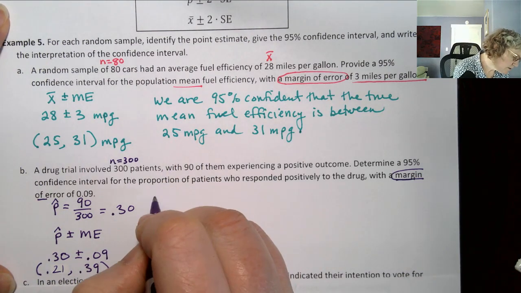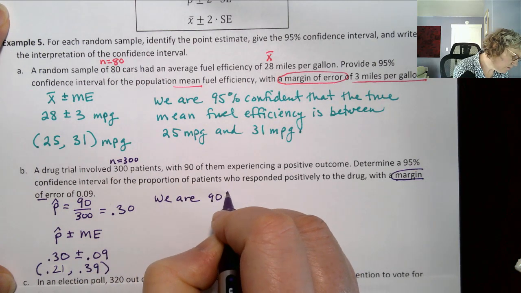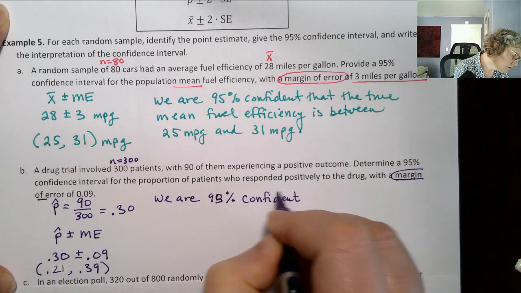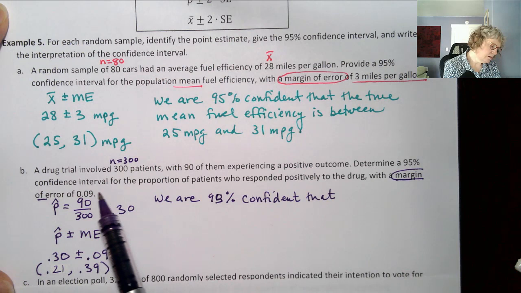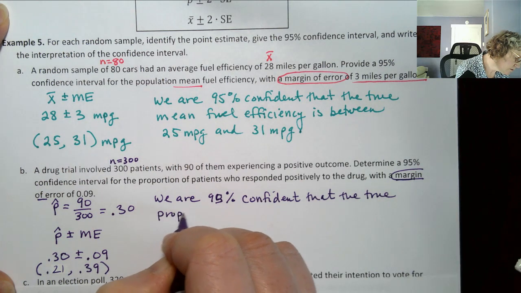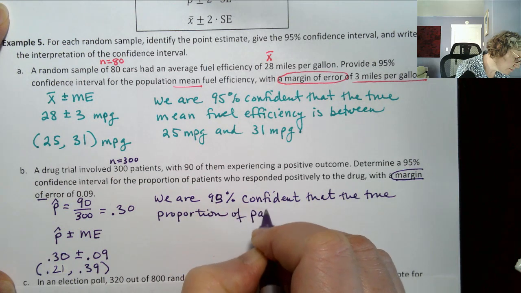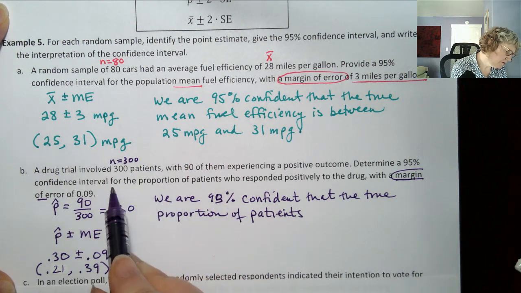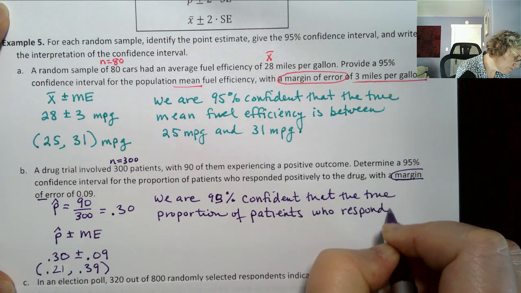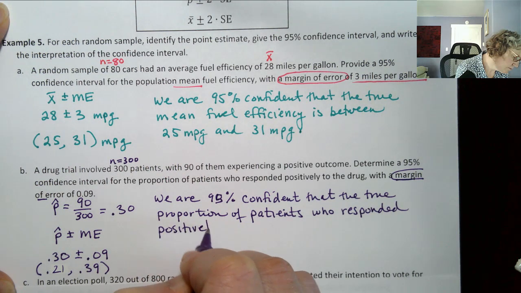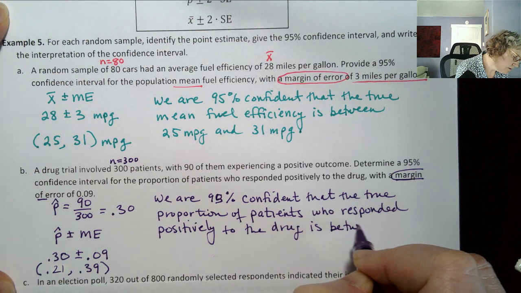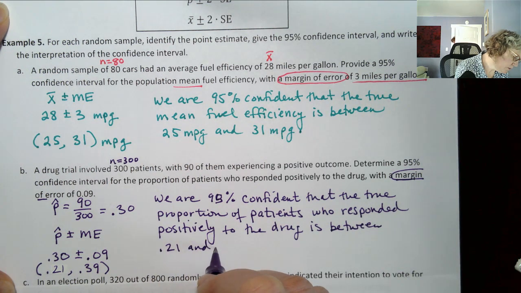So I'm going to start the same way. We are 95% confident that the true proportion of patients, and I'm just copying the context here, the variable, true proportion of patients who responded positively to the drug is between 0.21 and 0.39.